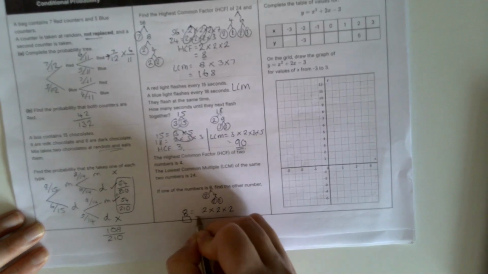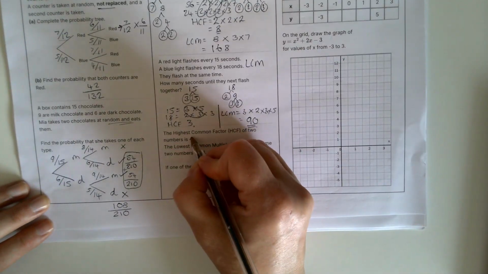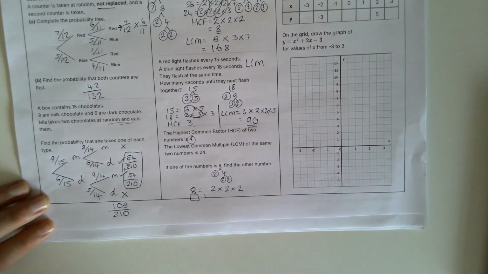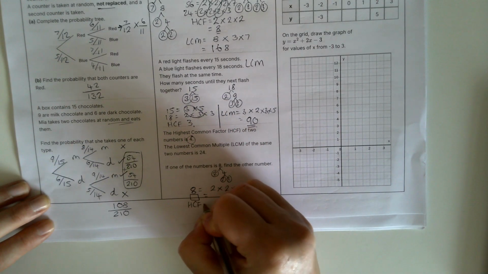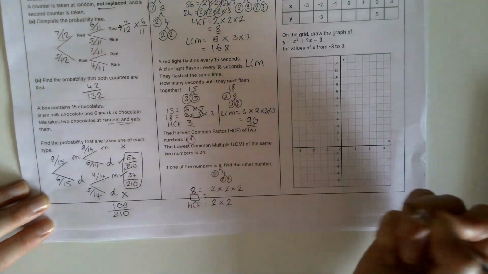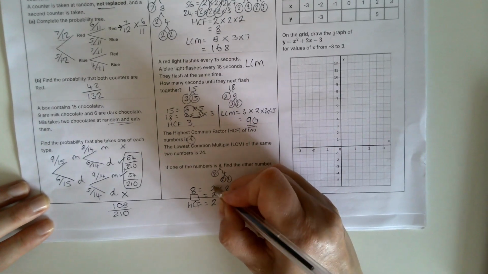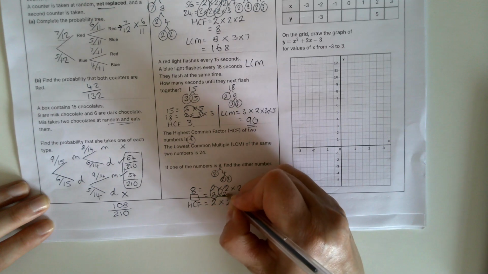We need to find what the other number is. Now what we do know is the highest common factor is 4. So they must have in common 2 times 2. So this number has to have a 2 times 2 in it because we need to be able to do that.